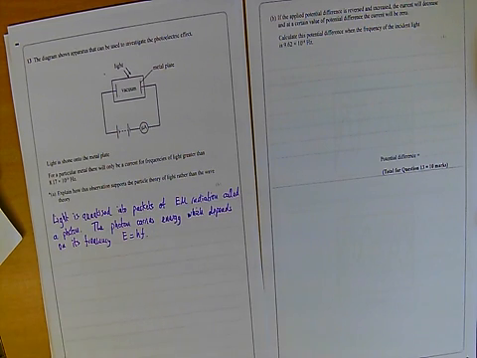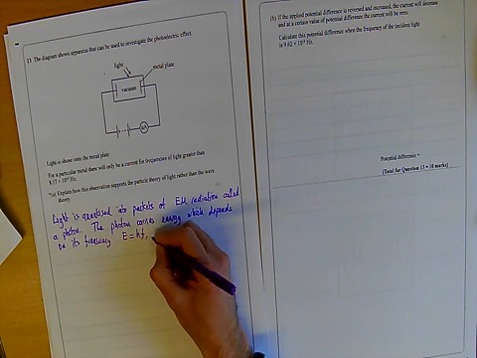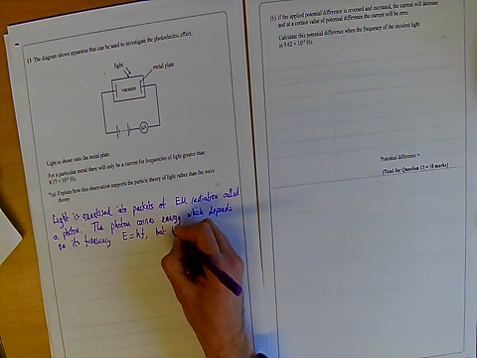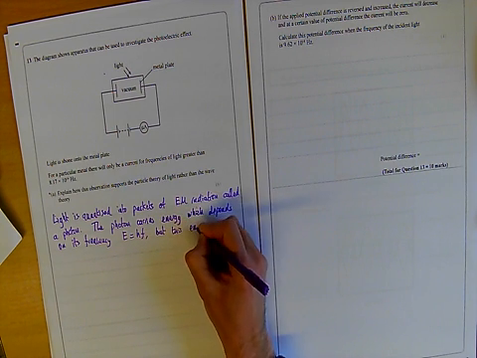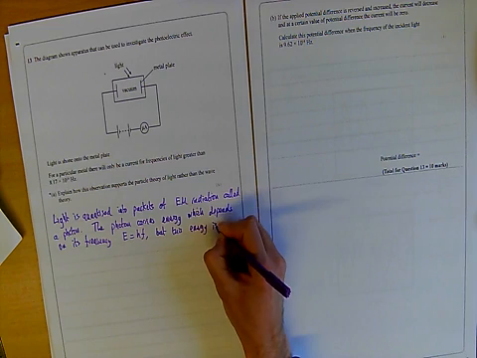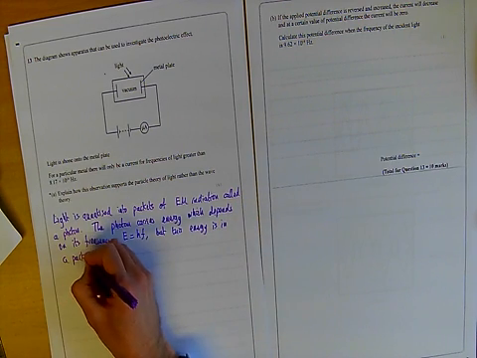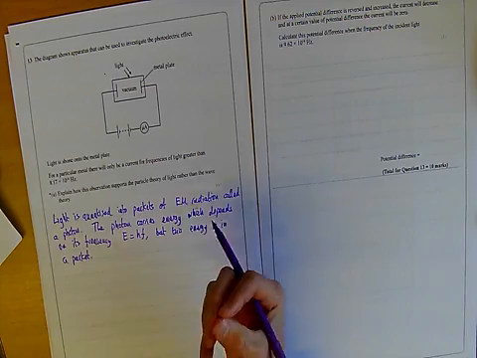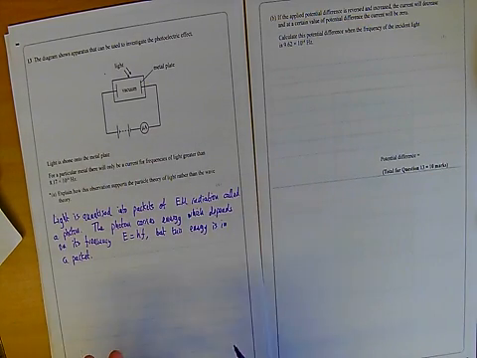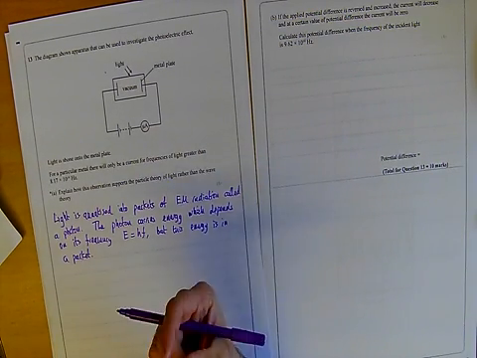But the point is that this energy is in a packet. All of that energy, you can't split it up into different parts. It's only in one part.